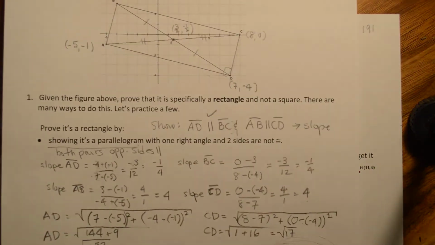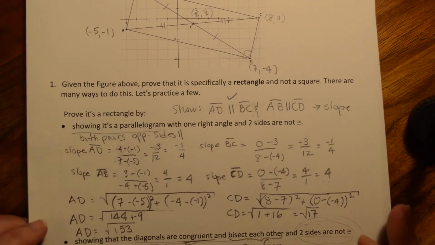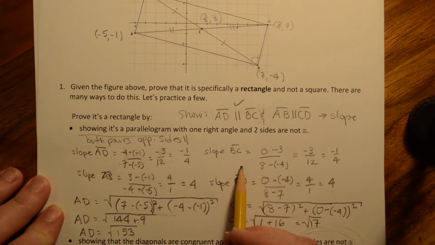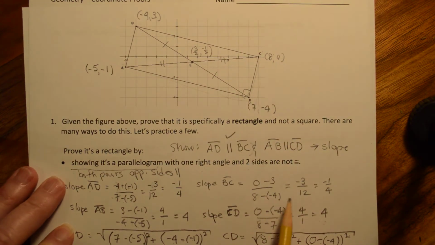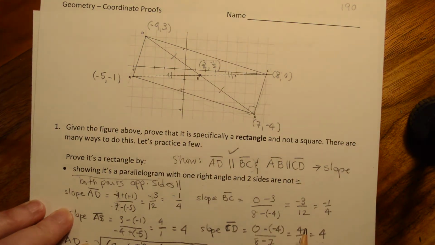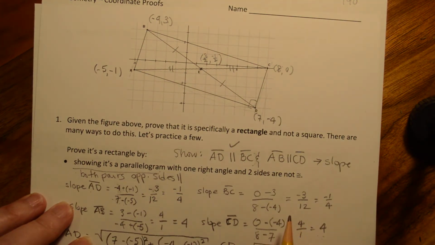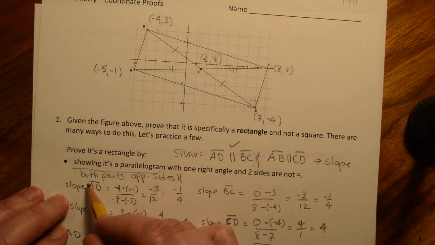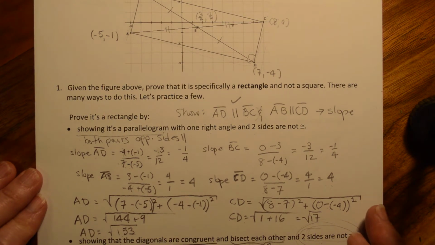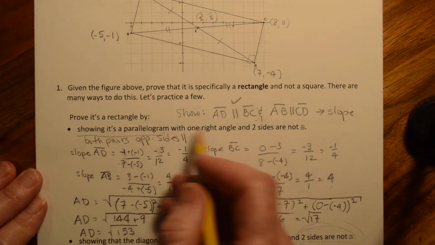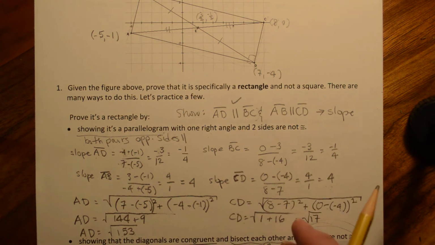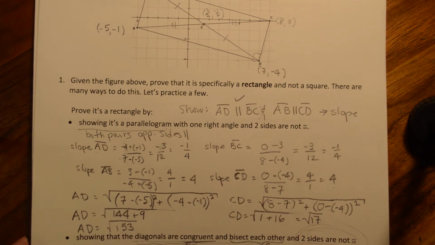Yeah, we did all our work here, and we showed that in each case, AD right here and BC right here had slopes that were -1/4, and that this pair right here both had slopes +4. So using this information and not repeating it again, if this were a fresh problem and you were starting right from the beginning, you would have to do all this work. But we're going to take advantage of the fact that we did this already to say that the slopes are what they are.